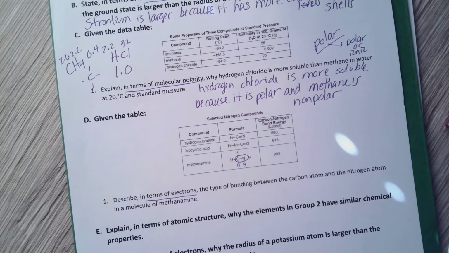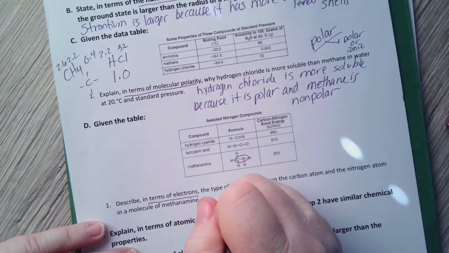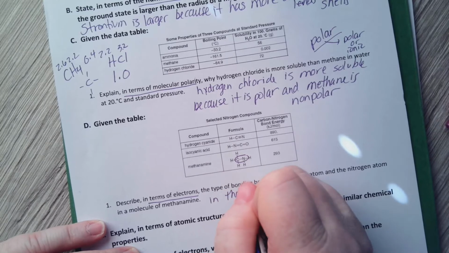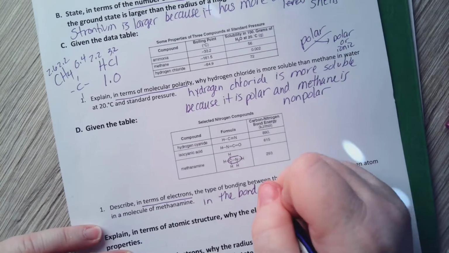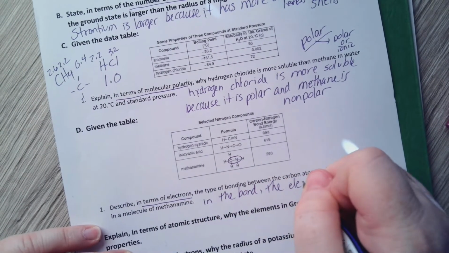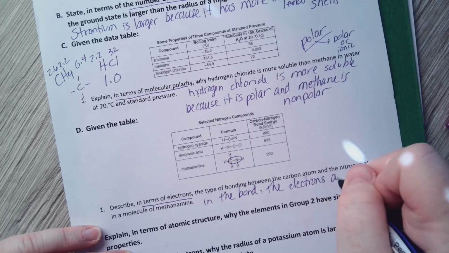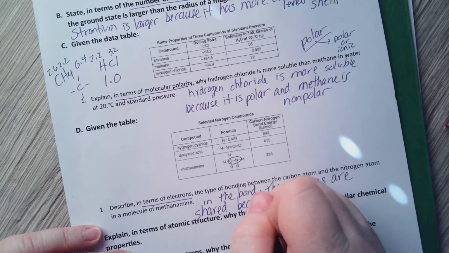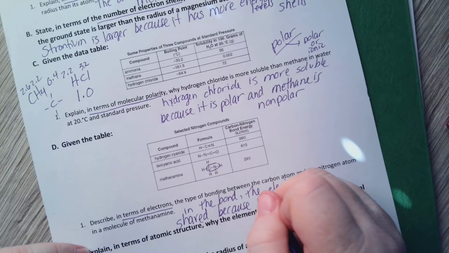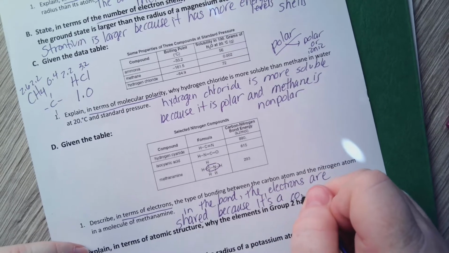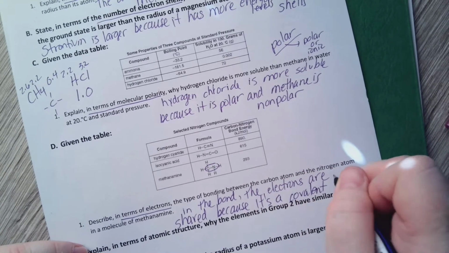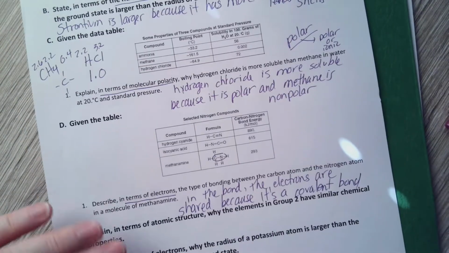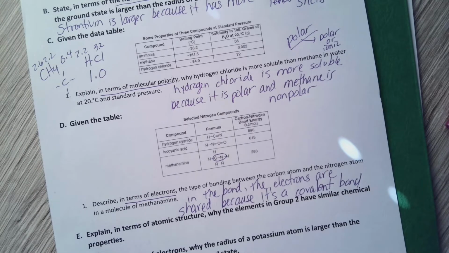So what happens in a covalent bond? In the bond, the electrons are shared because it's a covalent bond. Now we could be even more specific if we looked up the electronegativities.